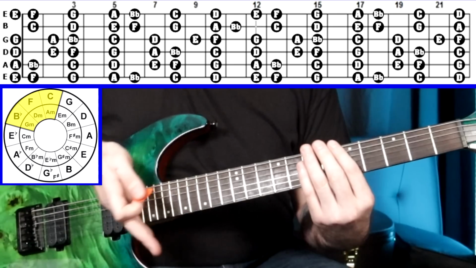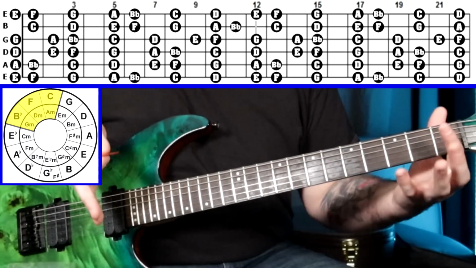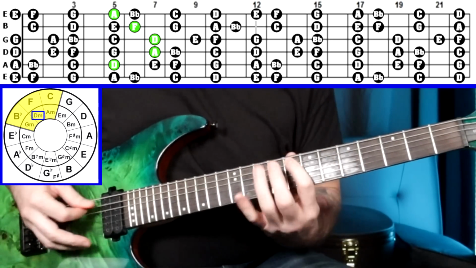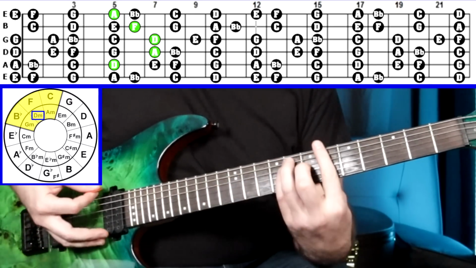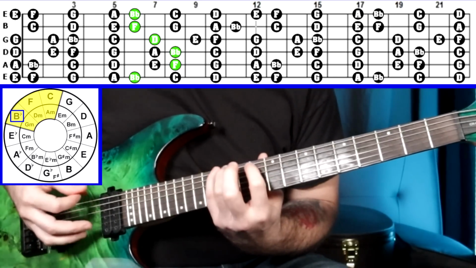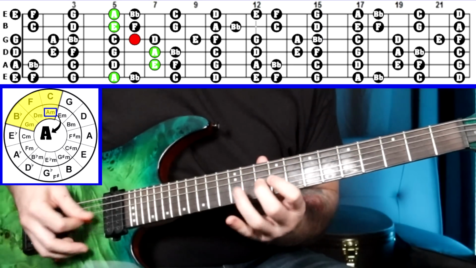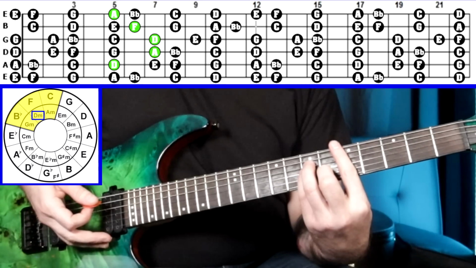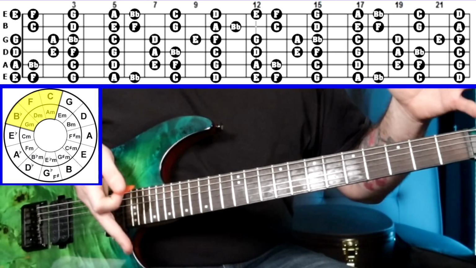So the scale remains constant. Your layer 1 remains constant the entire time. Even though the chords are changing, the layer 1 remains constant. So a D minor chord, B flat major chord, A chord. So the chords change, but the scale remains constant. Layer 1 remains constant, assuming that you're remaining in the same key.